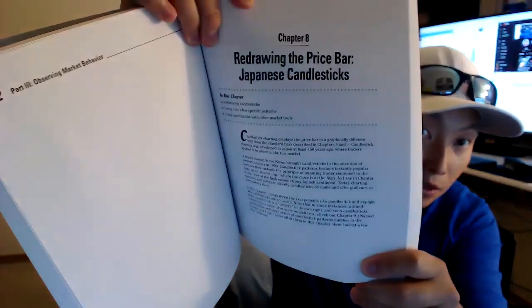Yeah, that's chapter 8. Here we go. Chapter 8, Japanese candlesticks. They talk a little bit about the candlesticks, not in too much detail. I would recommend the Candlestick Bible from the Japanese author, or if you want the book from Steve Nison, he's also a professional candlestick trader, so they even mention his name here.